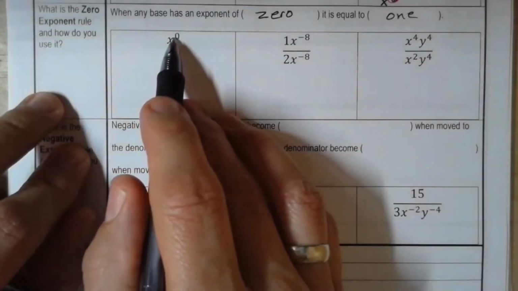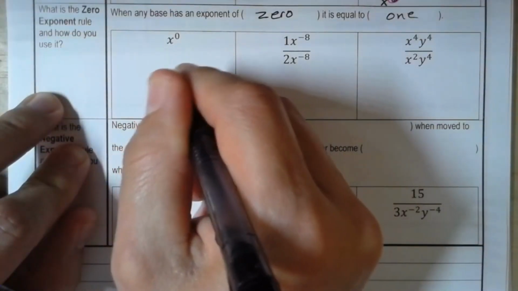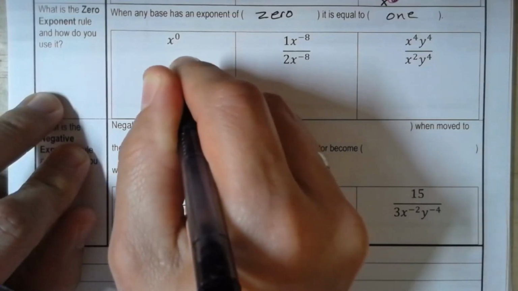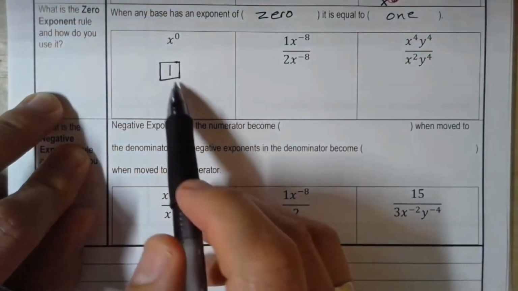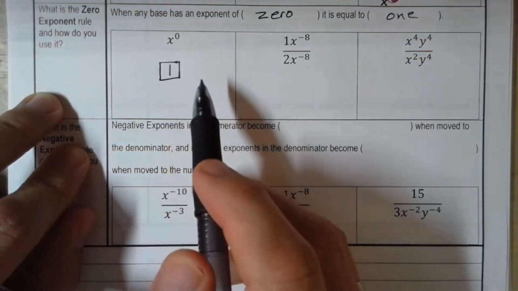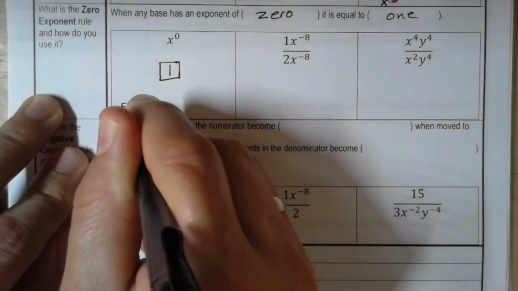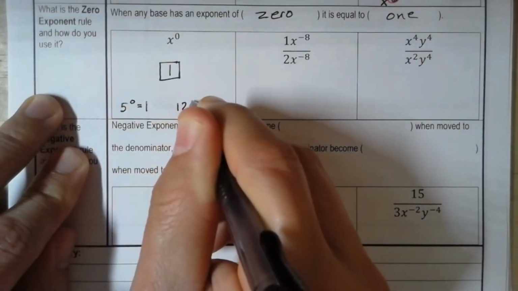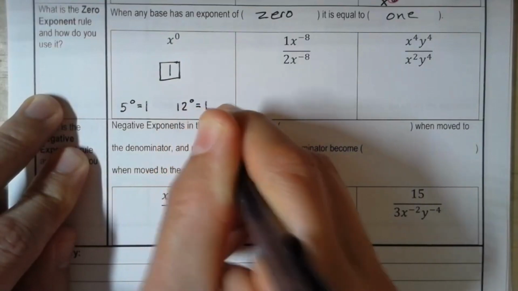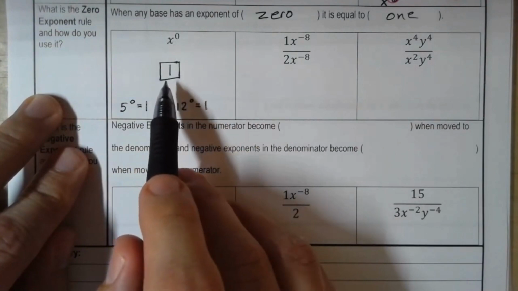Notice this says x to the power of 0. So x to the power of 0 is equal to just 1. That's it. Anytime you see anything to the power of 0, it's always going to be 1. 5 to the power of 0 is 1. So let's go ahead and write that down to get yourself some notes. 5 to the power of 0 is equal to 1. 12 to the power of 0 is equal to 1. So no matter what, anything to the power of 0 is going to be equal to 1.